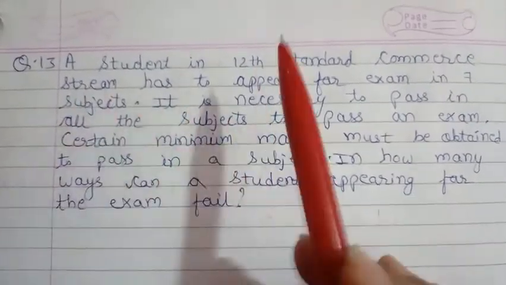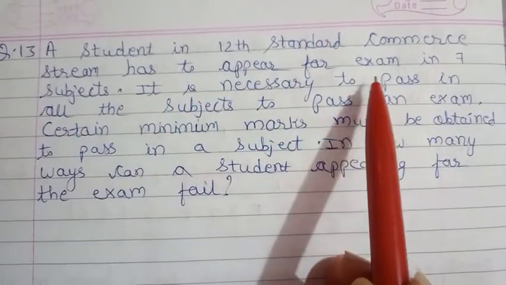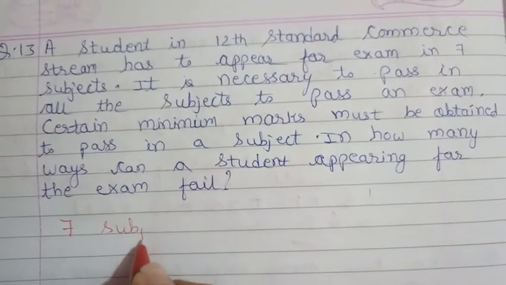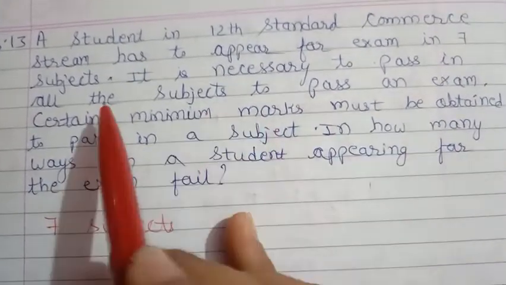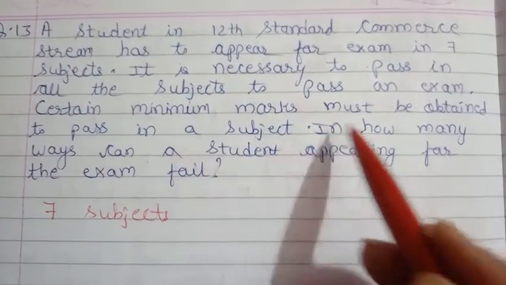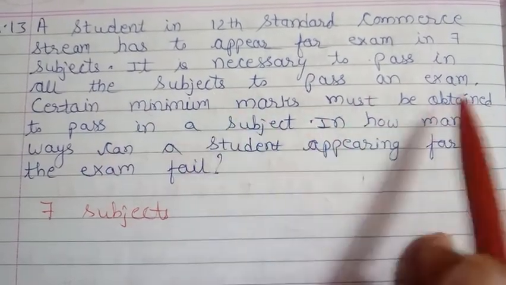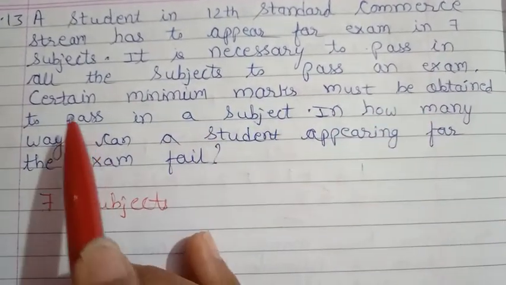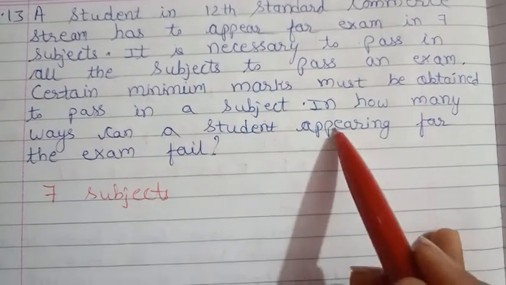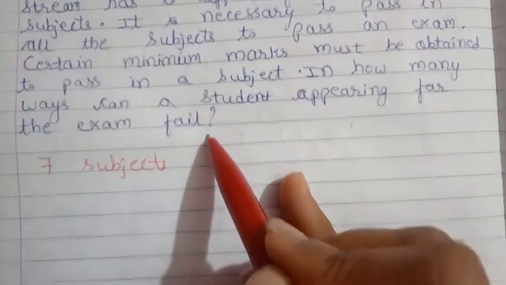Question number 13. A student in standard 12th commerce stream has to appear for exam in 7 subjects. That is, total 7 subjects he has. It is necessary to pass in all the subjects to pass an exam. That is, he has to pass in all the subjects if he wants to pass in exam. Certain minimum marks must be obtained to pass in a subject. In how many ways can a student appearing for the exam fail?